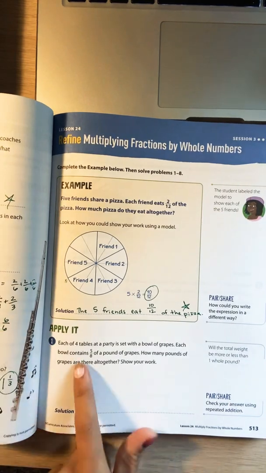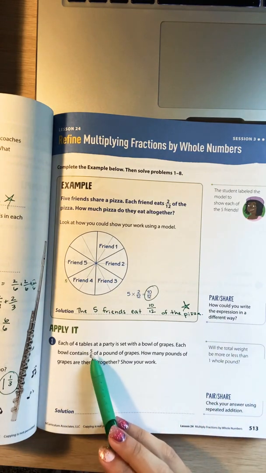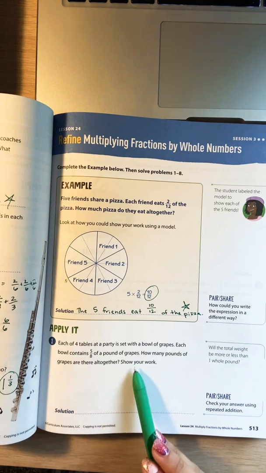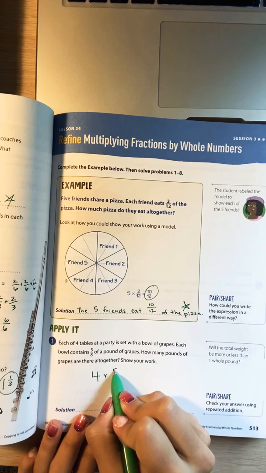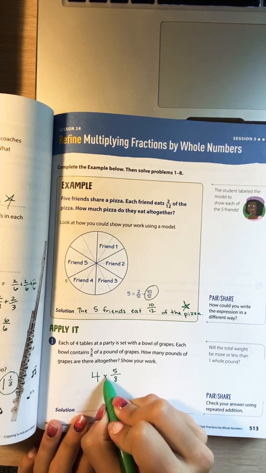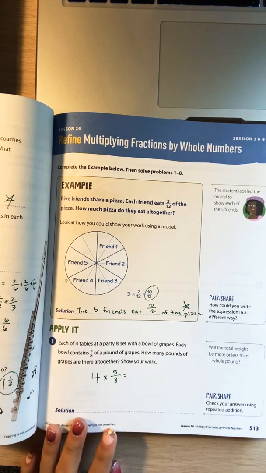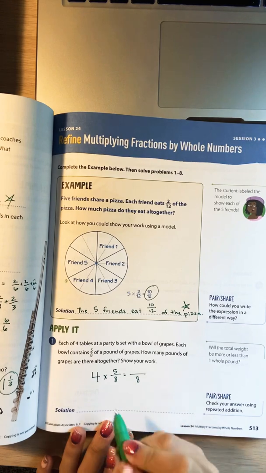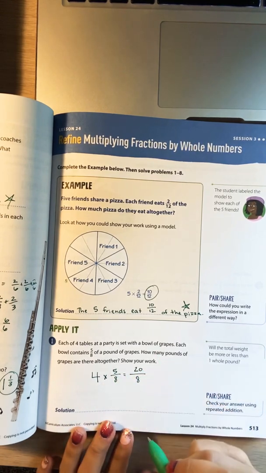Number 1. Each of 4 tables at a party is set with a bowl of grapes. Each bowl contains 5/8 of a pound of grapes. How many pounds of grapes are there altogether? Show your work. So 4 tables. Each table has 5/8 pounds of grapes. Okay. So my denominator is going to stay the same, eighths, and then I do my whole number times my numerator. 4 times 5 equals 20.